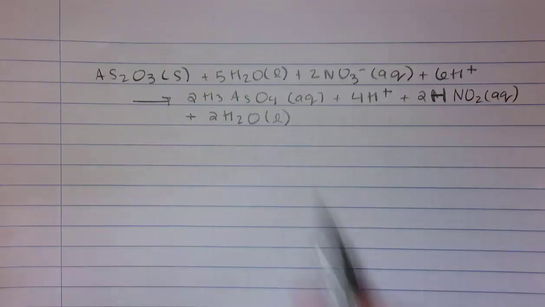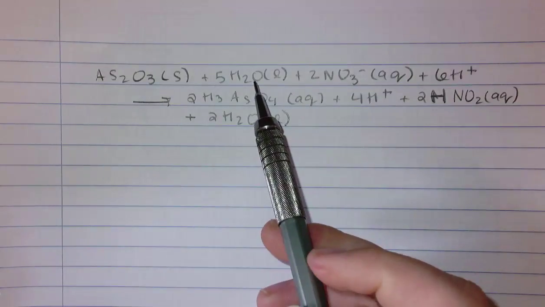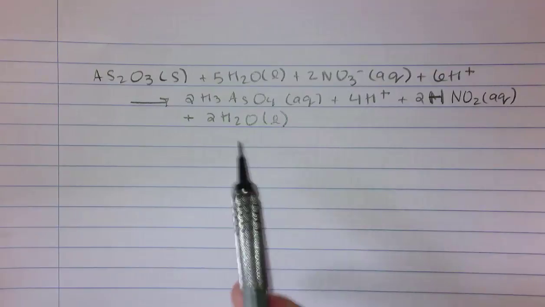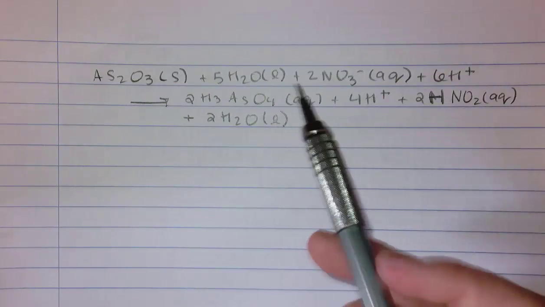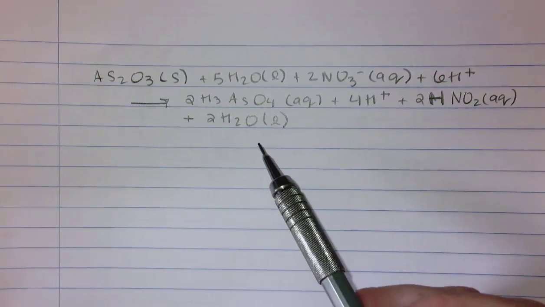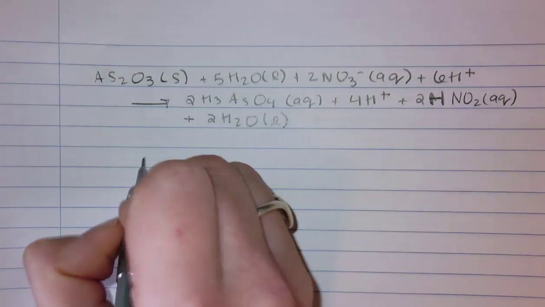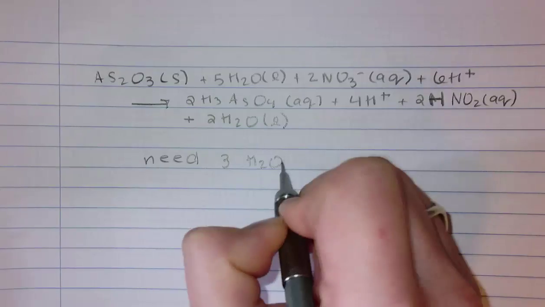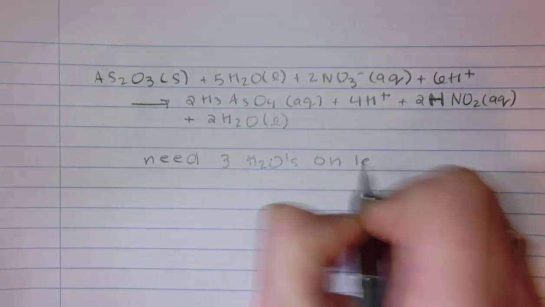So we have 5 water molecules on our left-hand side. We have 2 on our right-hand side, so you can see how some of them will cancel each other out. So overall, we need 3 water molecules on our left-hand side.